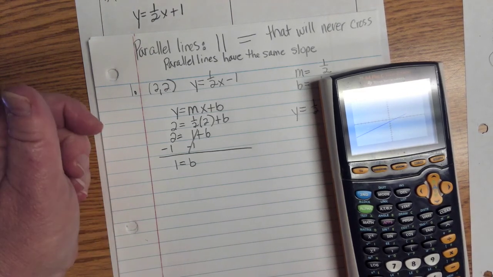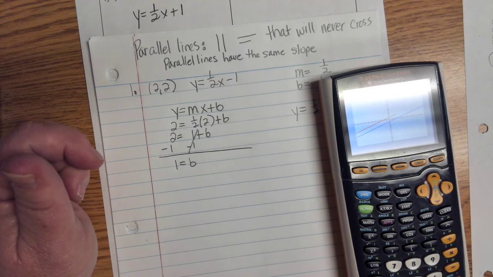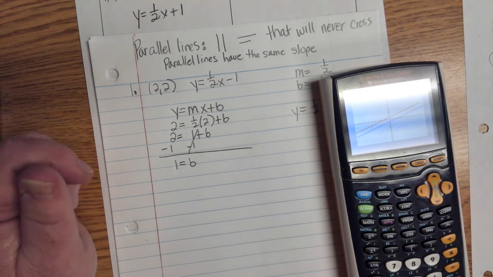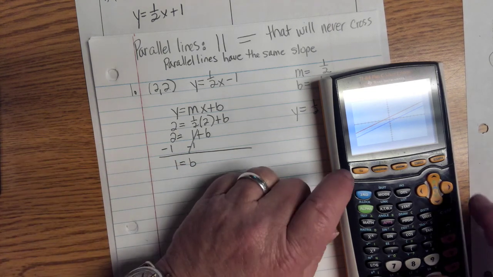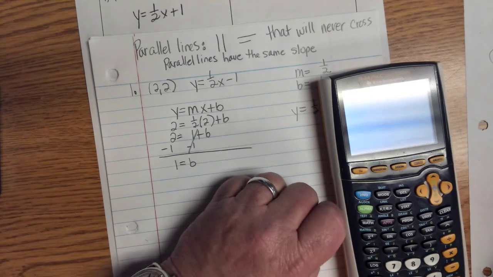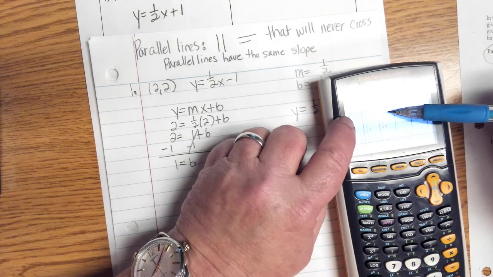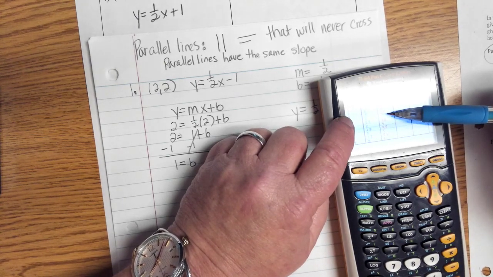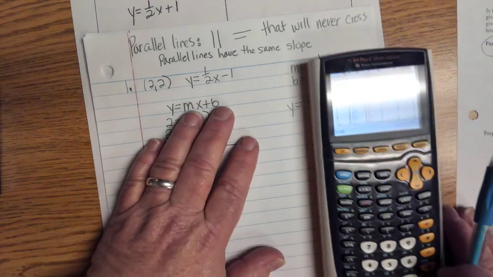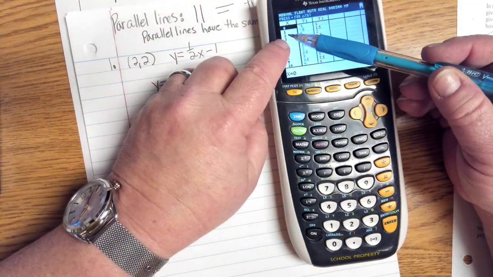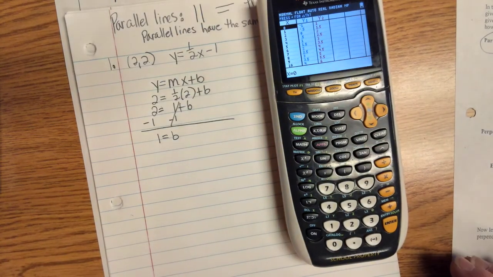And if you notice that lovely graph, they have the same rate of change, and are they ever going to cross? Yes or no? No. And if you go to second and table, you will see that the new one, which is y2, includes the point x is 2, y is 2, doesn't it? If you look at that table on your calculator, when x is 2, the y2 value is 2. So it does include the point that they wanted.